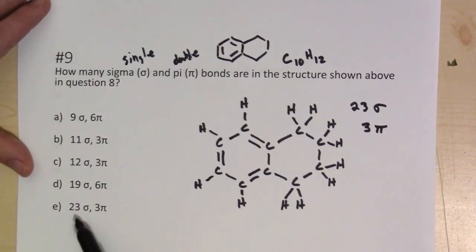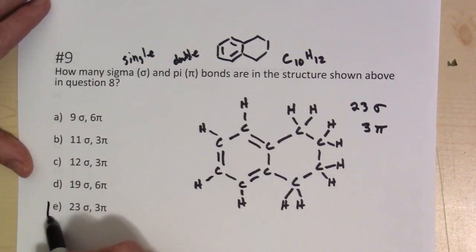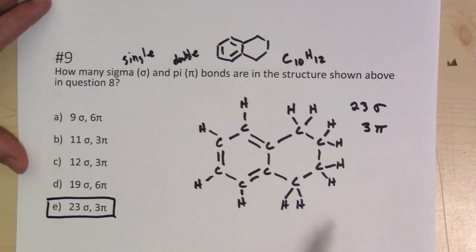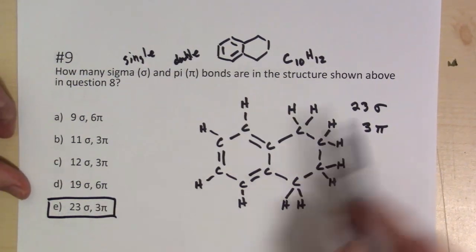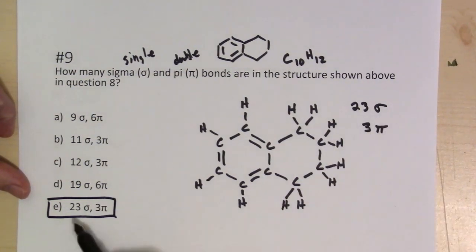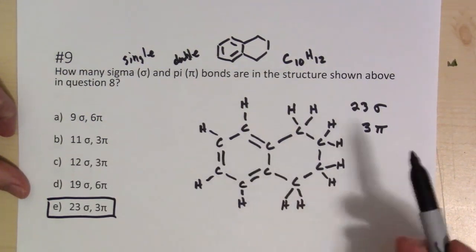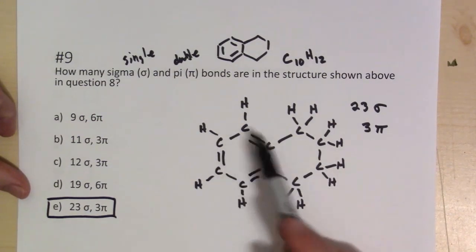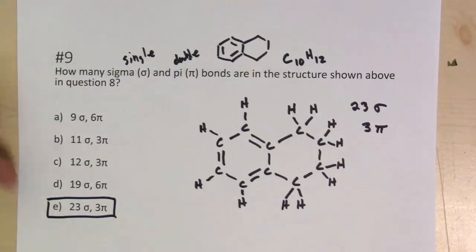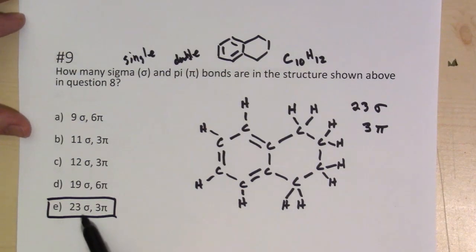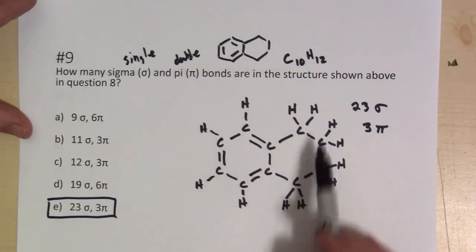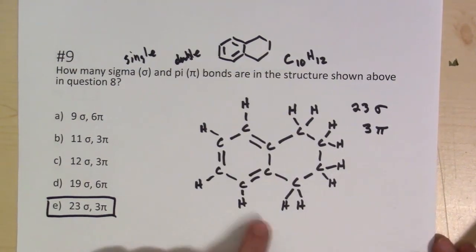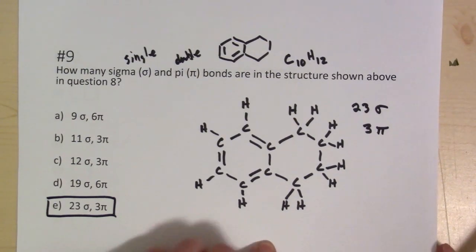That matches with choice E over here. After having counted the 23 sigma bonds, we really could have stopped because that's the only answer choice with 23 sigma bonds, but just to verify, we added in our 3 pi bonds that are present in each of our double bonds from our skeletal structure. So 23 sigma bonds and 3 pi bonds are what are shown in this representation here.